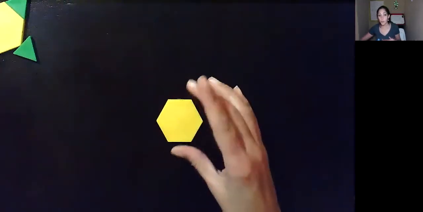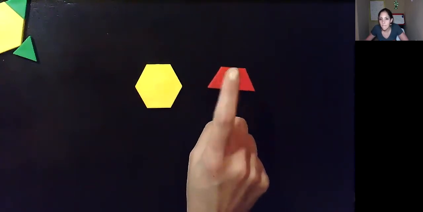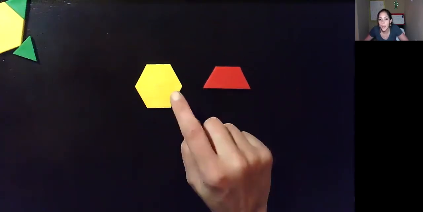So now I have a challenge for you guys. So here's my hexagon. My challenge is how many of these, remember they're called trapezoids. How many trapezoids do you think it takes to create a composite hexagon? Is your brain trying to break it apart right now? Your brains are so cool. Okay, so if you'd like more think time, go ahead and pause.